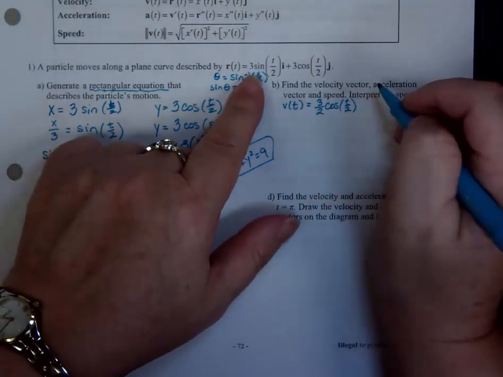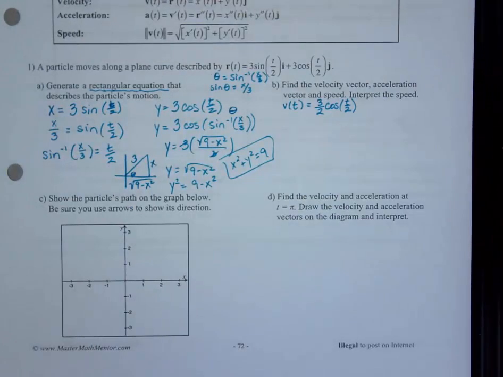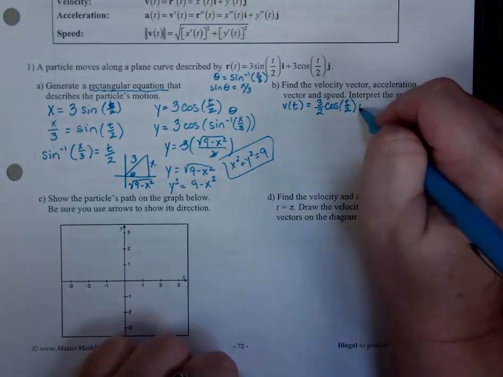Now tell me where that over 2 on the 3 came from. The derivative of t over 2. The derivative of the inner, exactly. The derivative of t over 2 is 1/2. So I took that derivative and threw it in the front. Does that make sense?